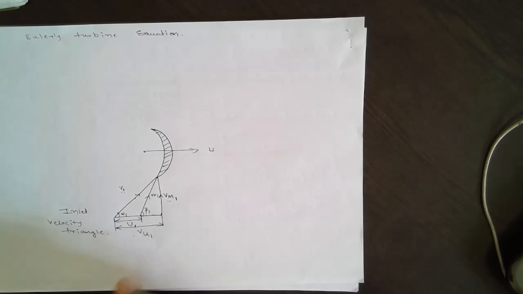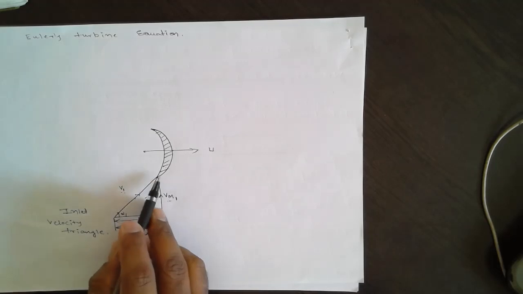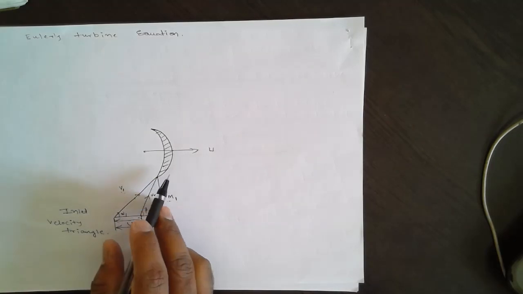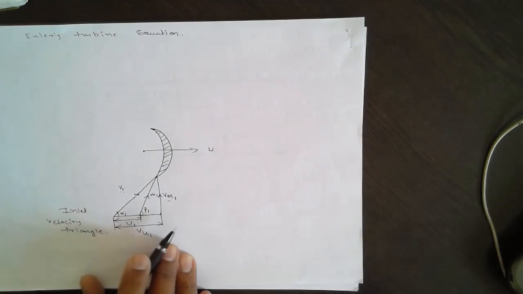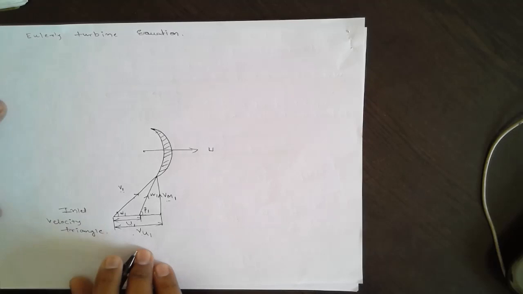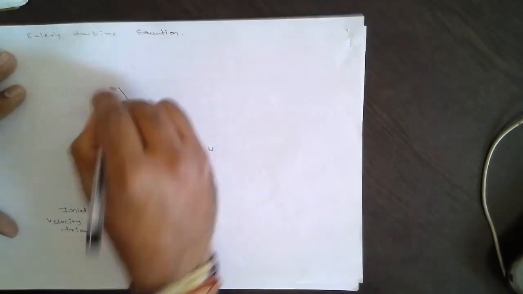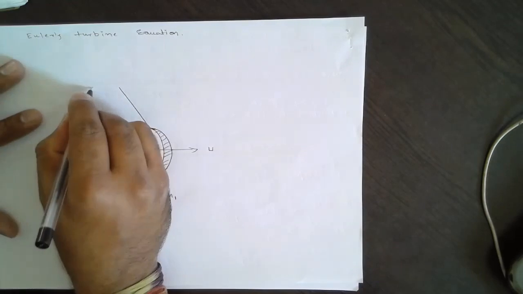When the fluid strikes the vane at absolute velocity V1, resulting in rotation of the rotor, the linear velocity of the rotor at inlet and outlet are not equal. If the radius of the rotor at inlet and outlet are different, then U1 is not equal to U2. Constructing the outlet velocity triangle.